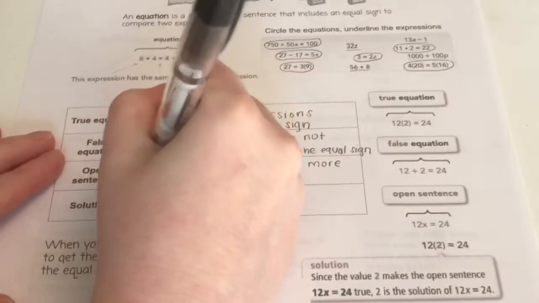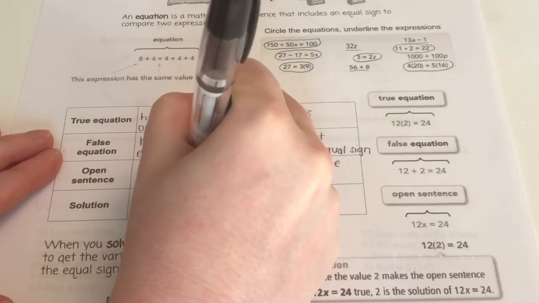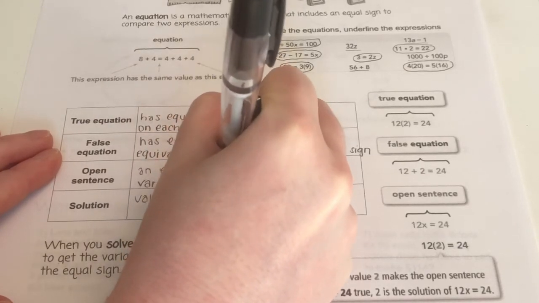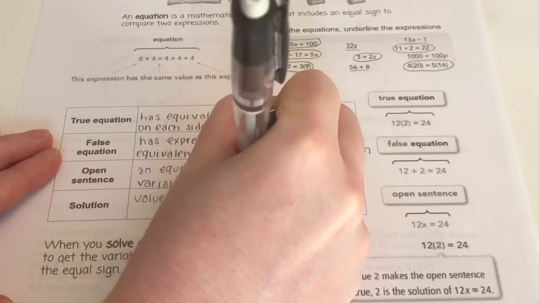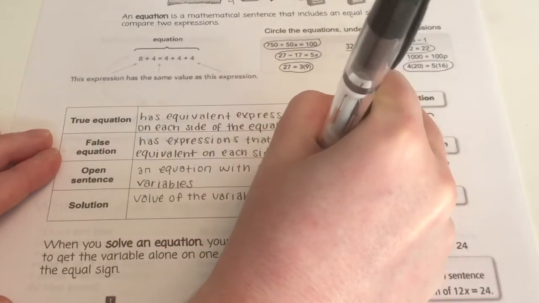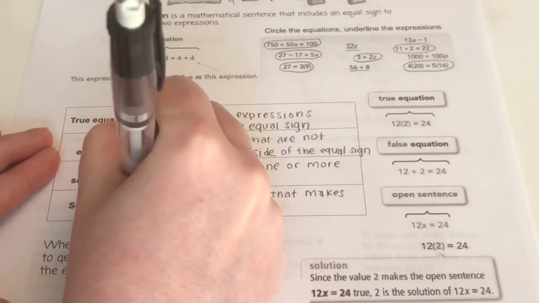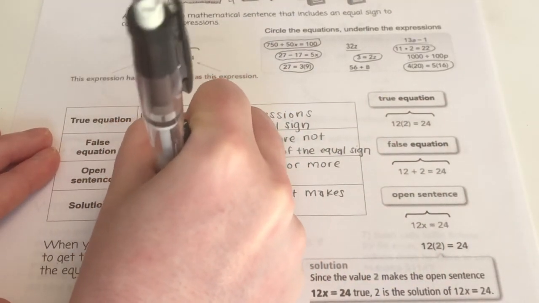It's the value of the variable or variables that makes an equation true.